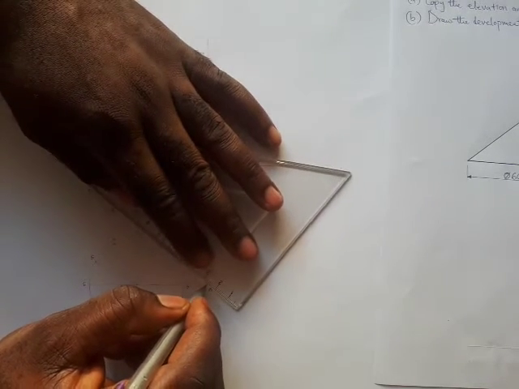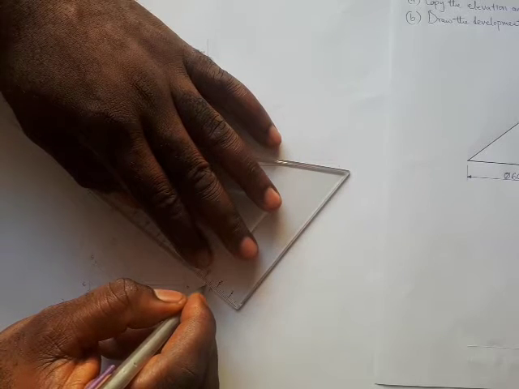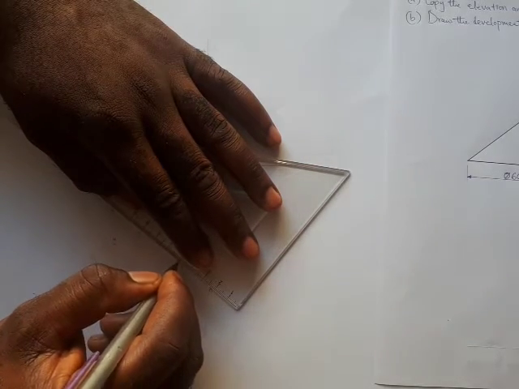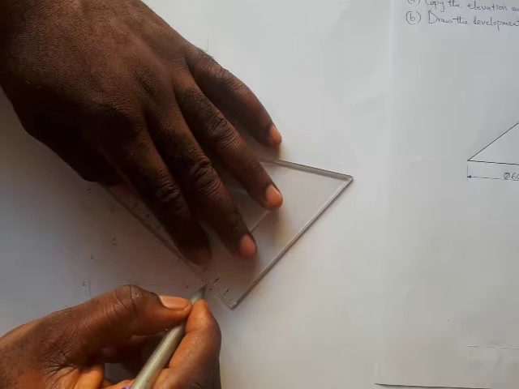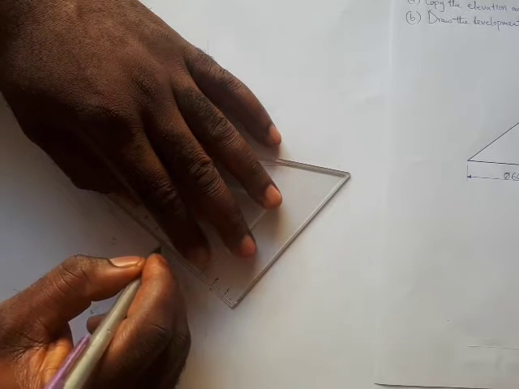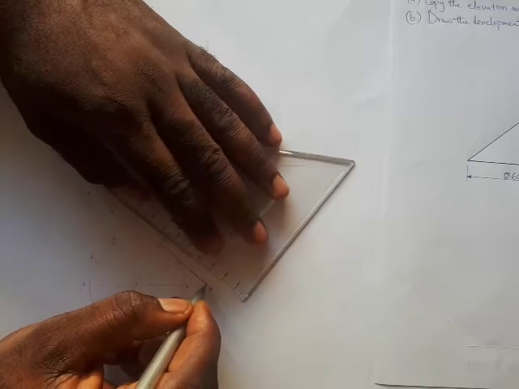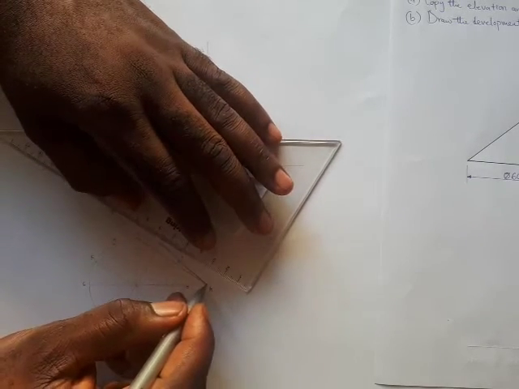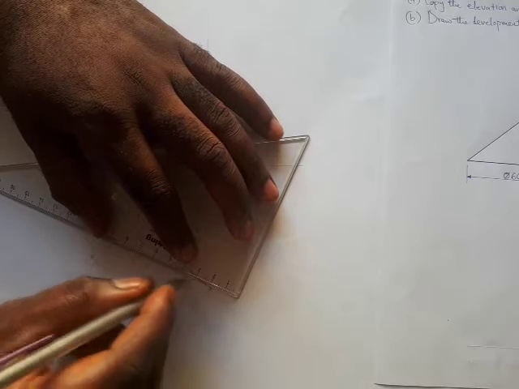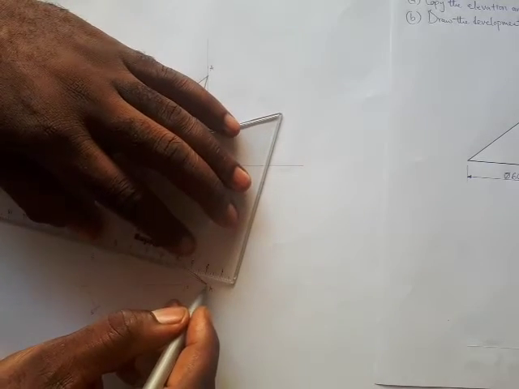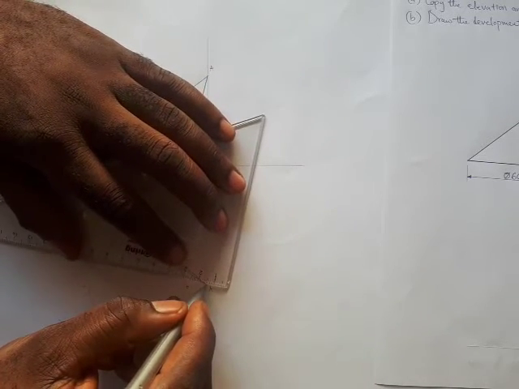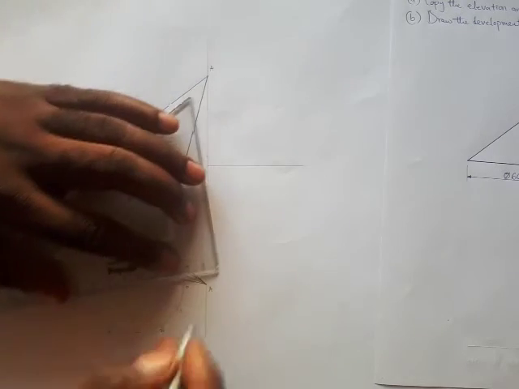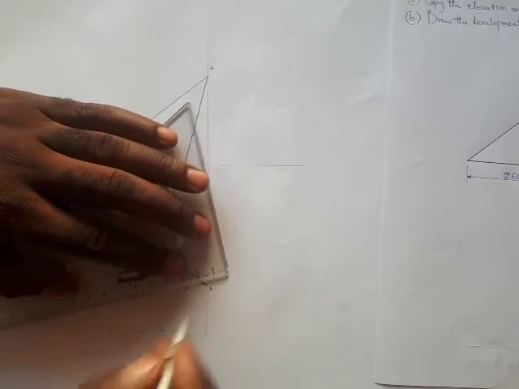Okay, so you connect A to 1, connect A to 2, connect A to 3, connect A to 4, connect A to 5, and so on and so forth. Then it has already connected to 6, then to 5 again.